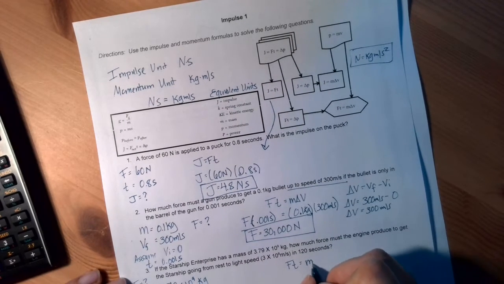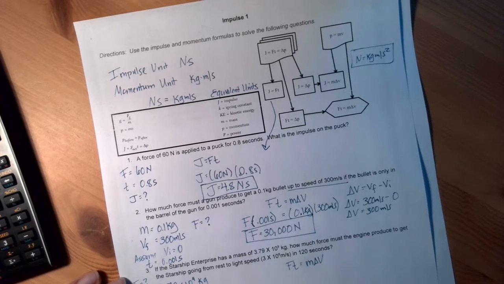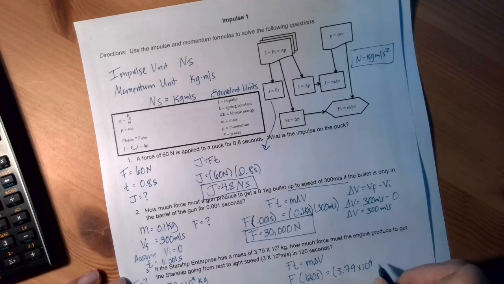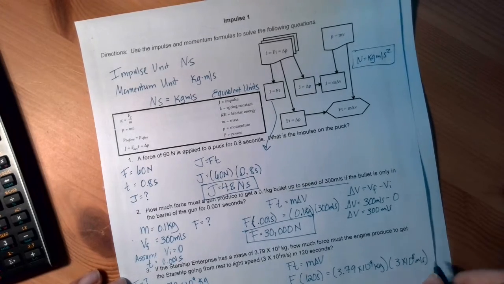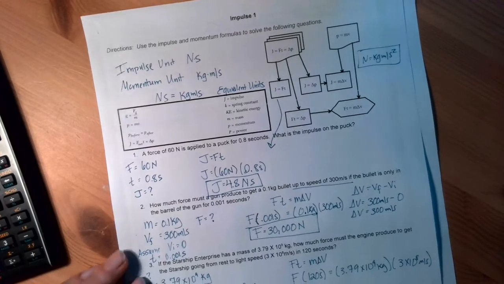Again, Ft equals m delta v is the formula we're going to use here. And the delta V, again, is going to be 3 times 10 to the 8 meters per second, because if you expand this out, you'll find that the change in velocity is that. All right, so force times 120 seconds equals the mass, 3.79 times 10 to the 9 kilograms, times the change in velocity, which is 3 times 10 to the 8 meters per second. And let's see what this is. So I'm going to pause while I do the calculation here.